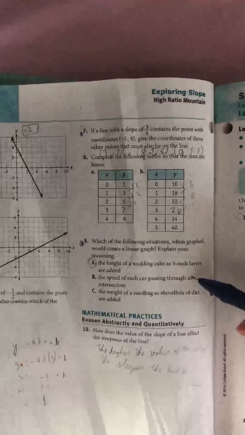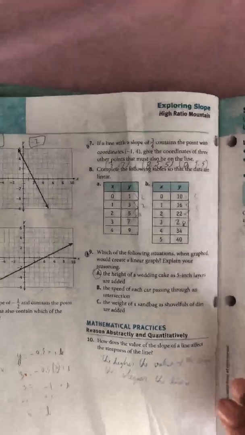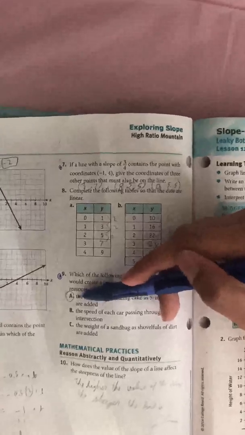Let's add this: the speed of each car passing through an intersection. This one won't work because some drivers drive very fast and some drive slow and some drive medium. So this also won't work. And let's see number 8. A says the height of a wedding cake as 5-inch layers are added. It specifically says 5-inch, so it's not going to be more or less. It's getting 5 inches added to each. So this has to work. So for 9, the answer is going to be A, and I just explained my reason.